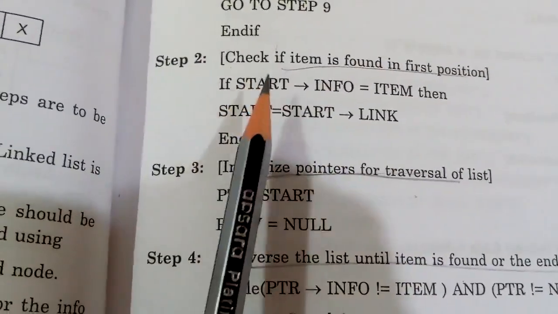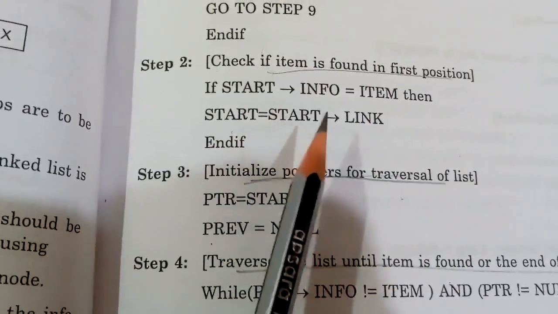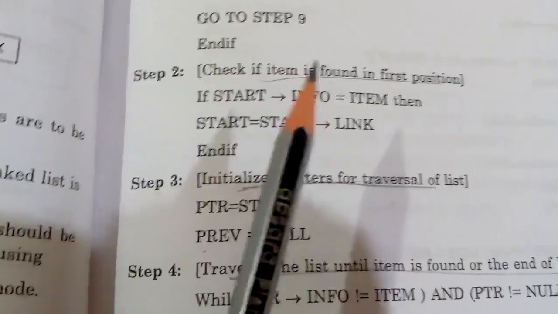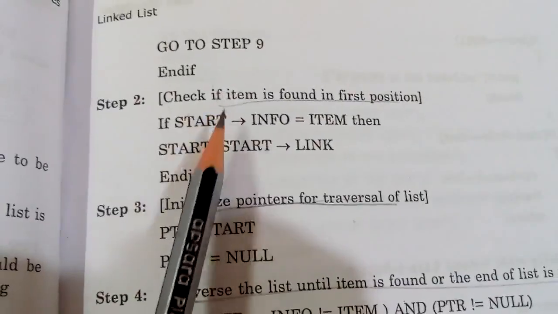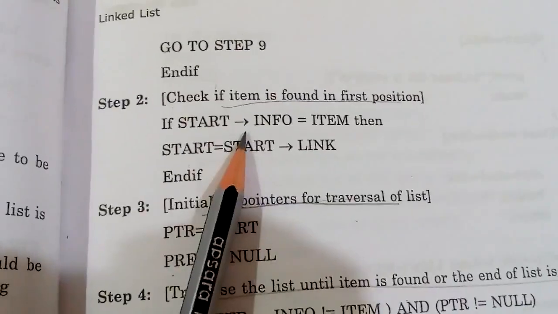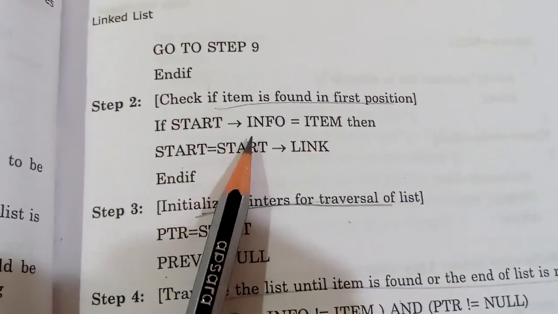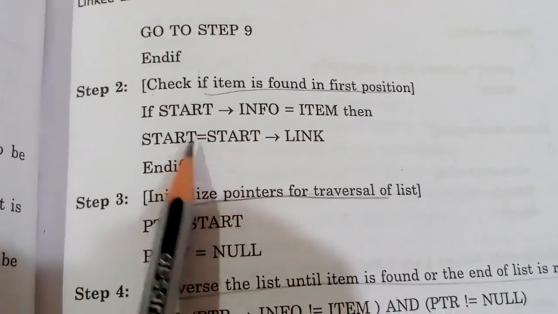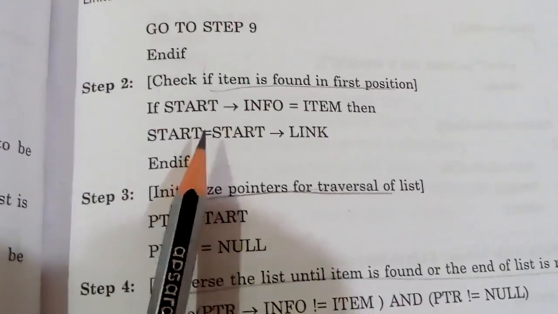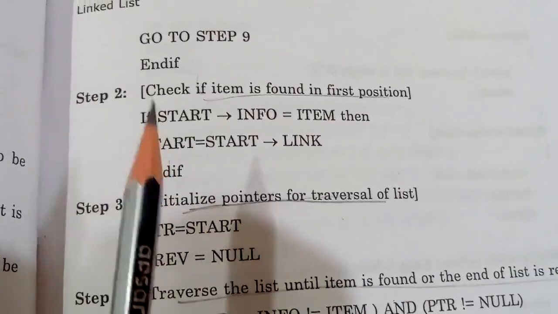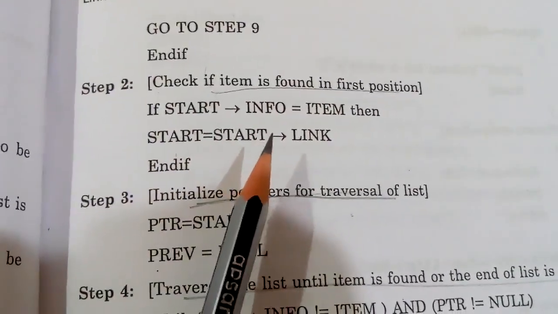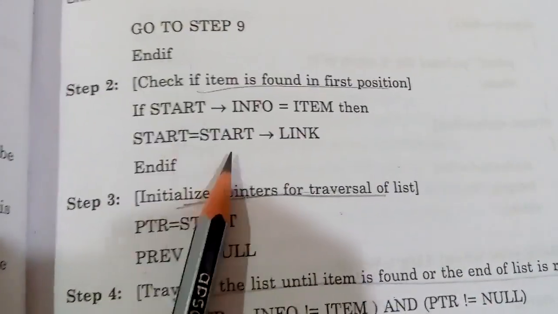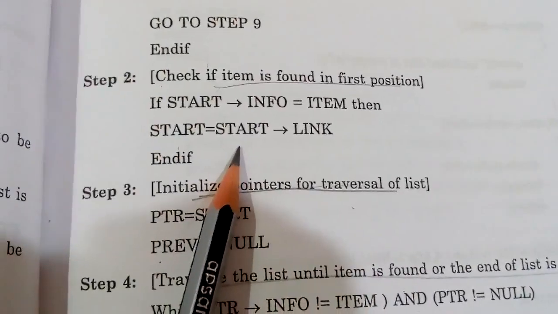So if start points to information is equal to item, then this node can be directly deleted, so that start points to the second node. So once you delete the first node, then start points to the second node.